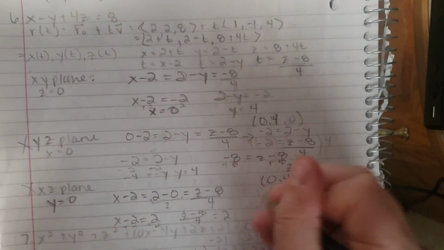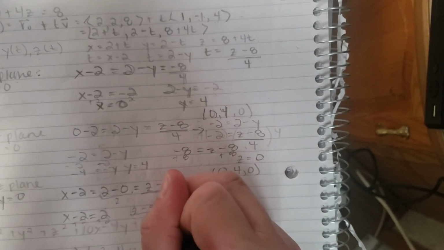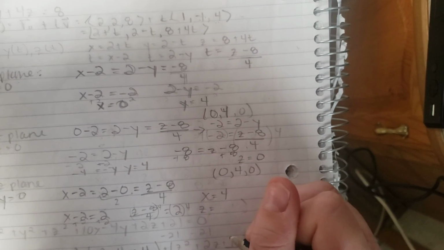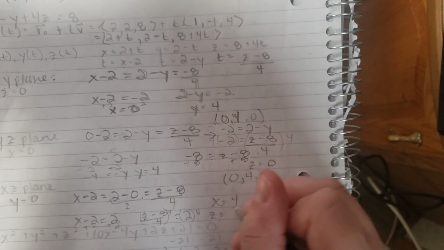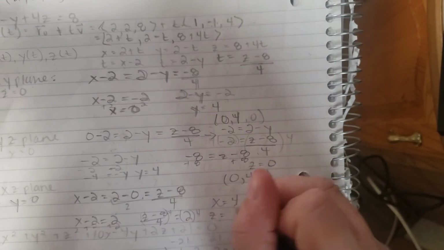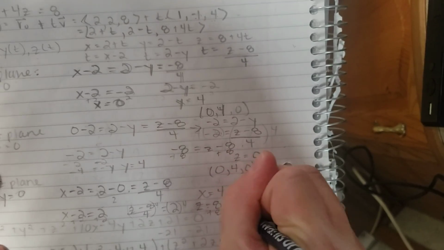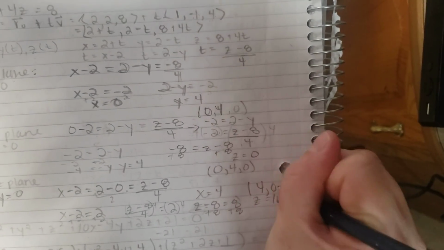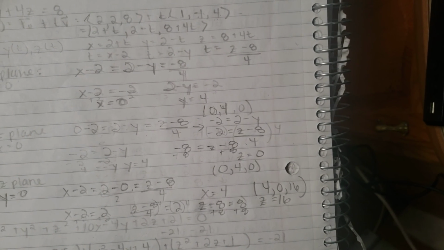Add 2, x equals 4, and then multiply by 4, so z minus 8 equals 8, add 8, z equals 16. So my point is actually (4, 0, 16). And I hope I did that correctly.